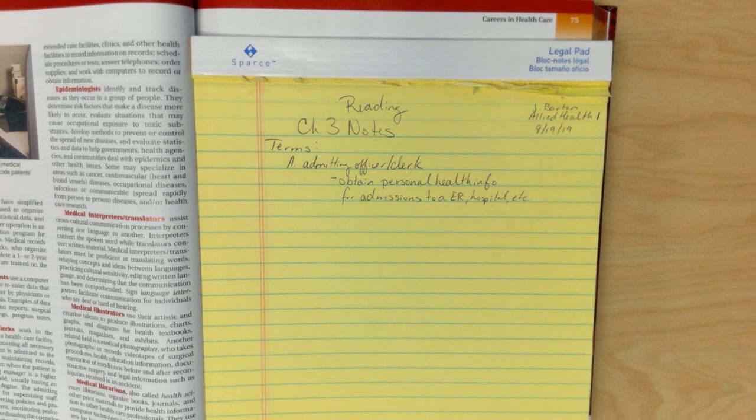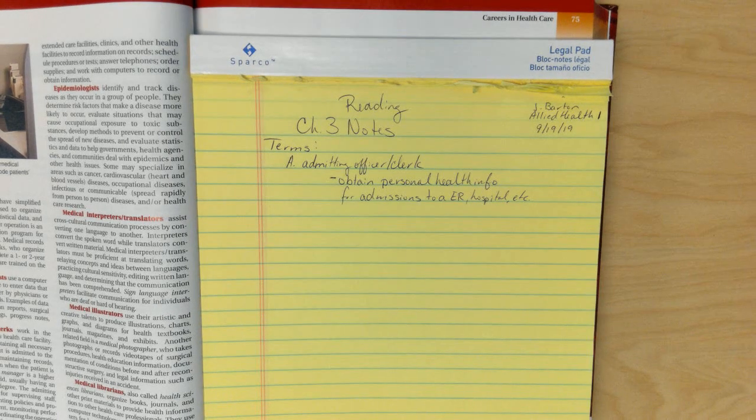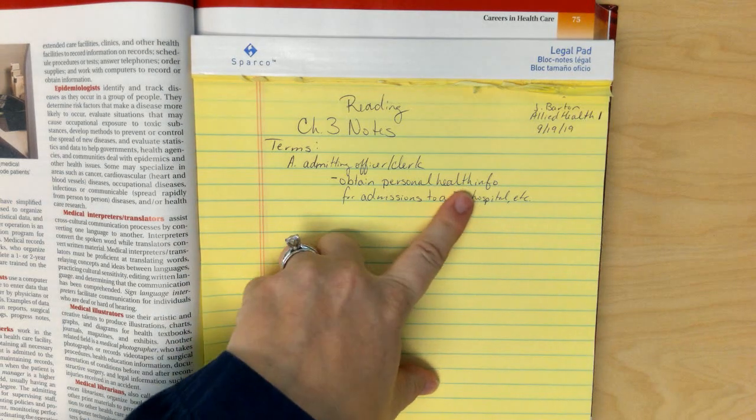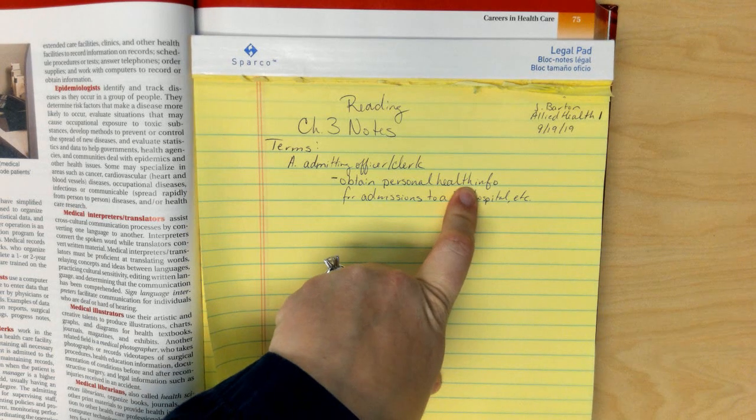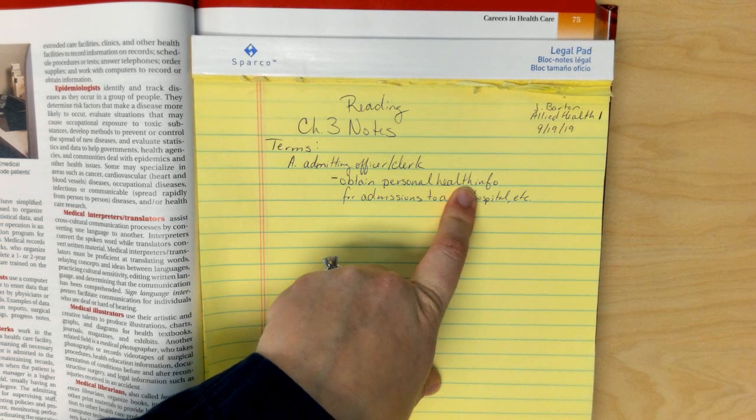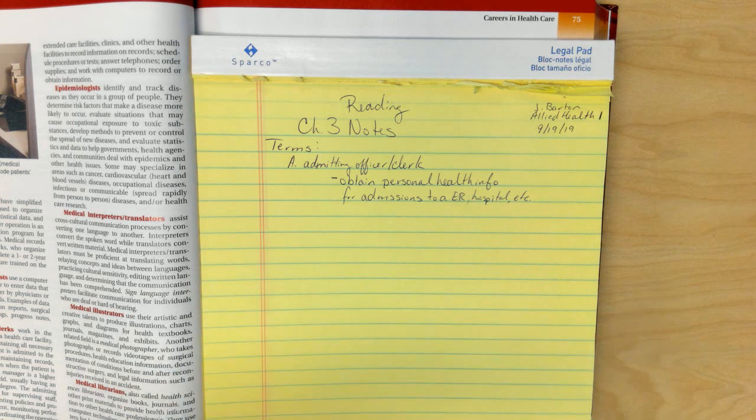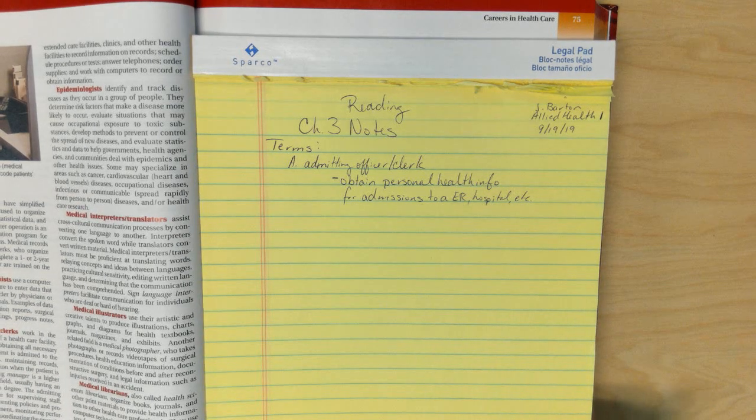Depending on what kind of facility it is. And I know that personal health info are things like name, birthday, social security number, what is their chief complaint for coming into the emergency room. Okay? Right? So that's how I would remember them. And that's from my personal experience.